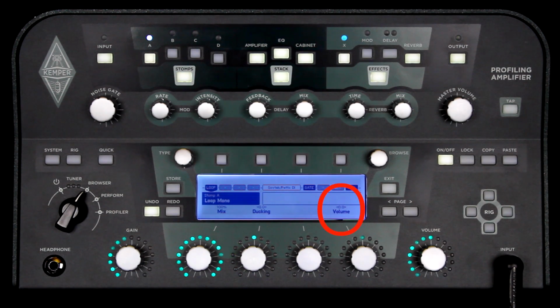Volume controls the signal level being sent to the external effect. Again, the neutral setting is 0.